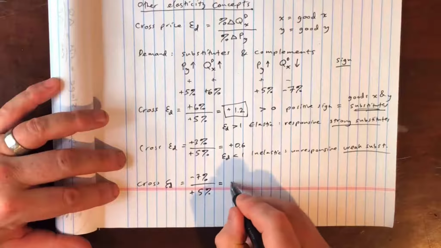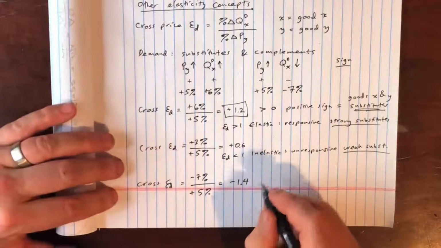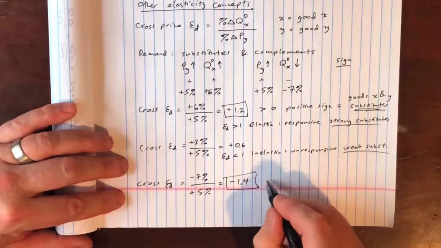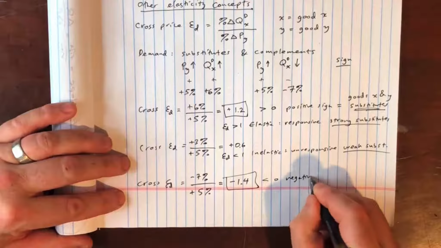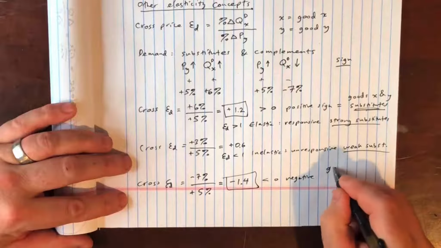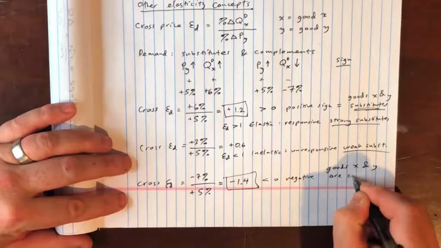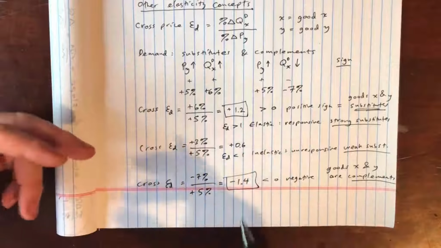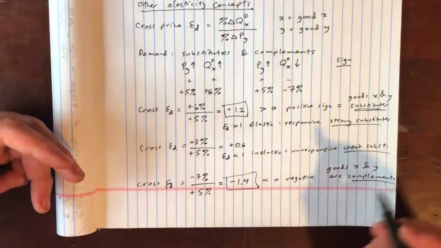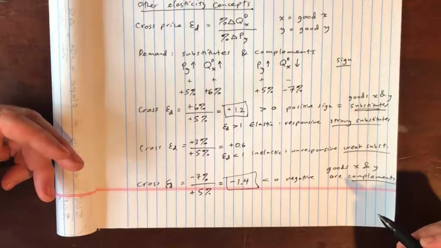Okay, and then we end up with now a negative 1.4. All right, so because this 1.4 is less than 0, it has a negative sign. That negative sign indicates that goods X and Y are complements, all right? And remember what complements means. It means it goes together, okay? Substitutes, you're going to do one or the other. Complements, the two goods go together.